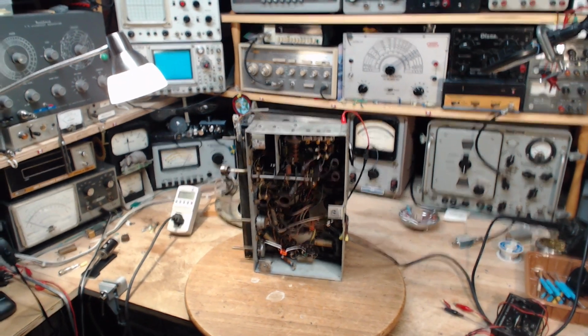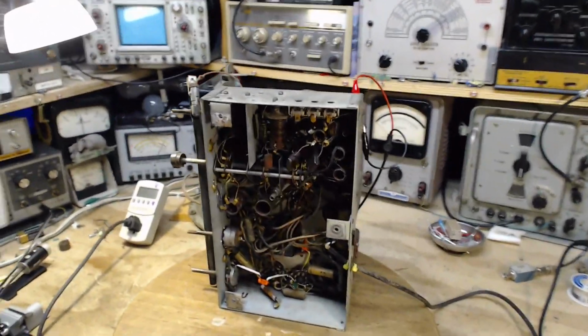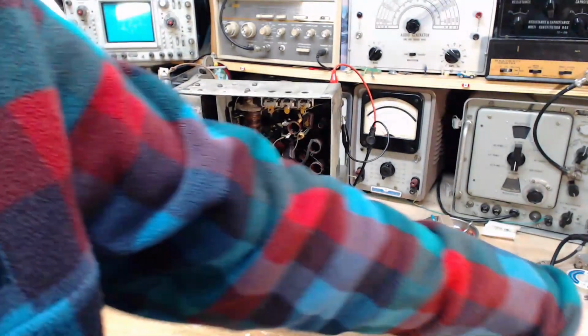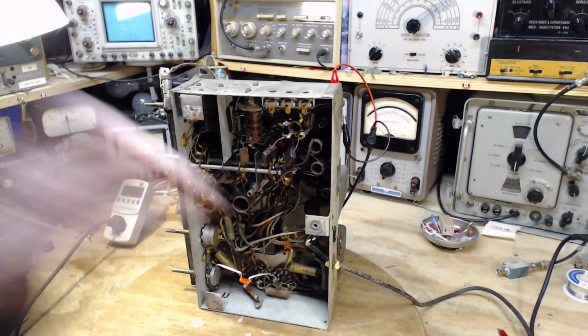I don't know. So, I'm going to continue doing capacitor changes. I'm going to continue to mess around with this substitution box and just see what I can discover.